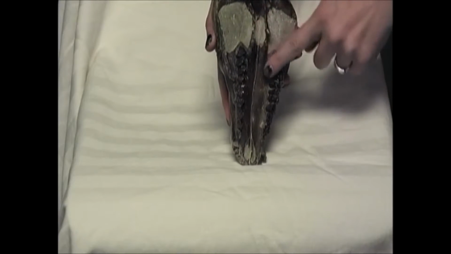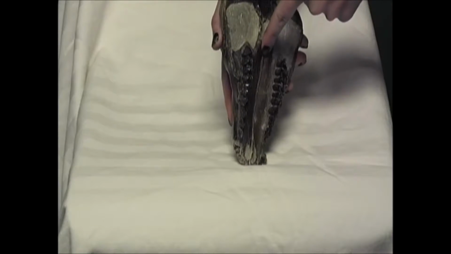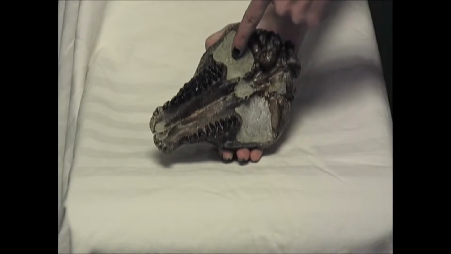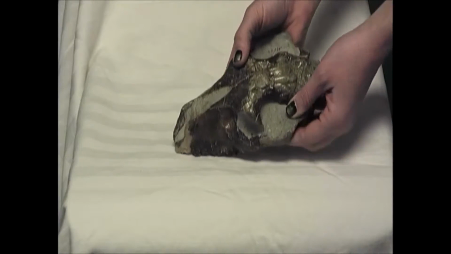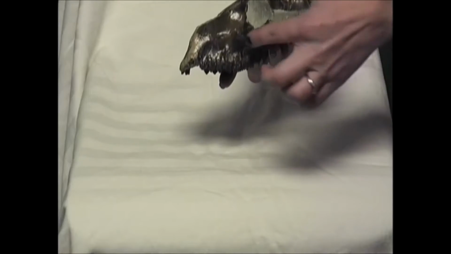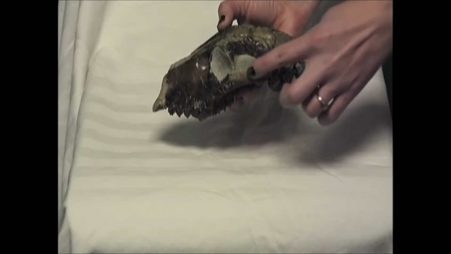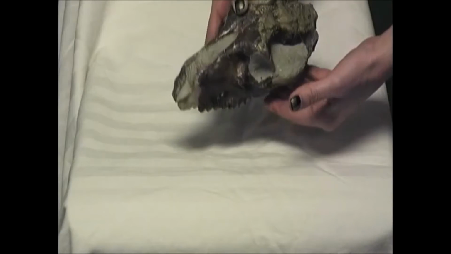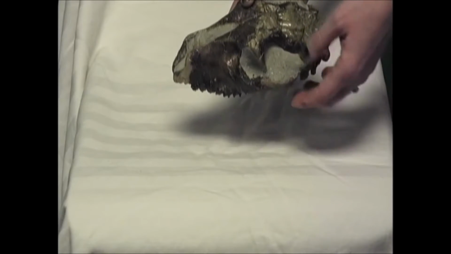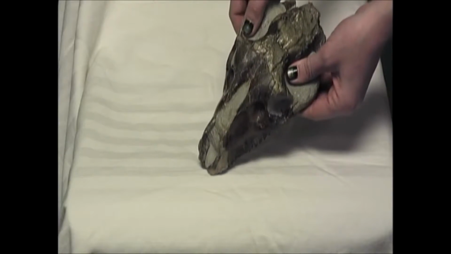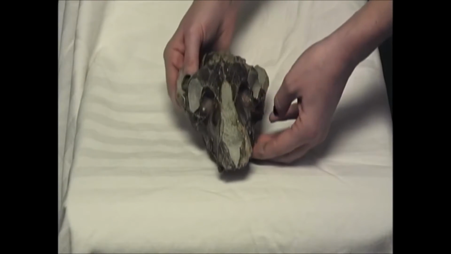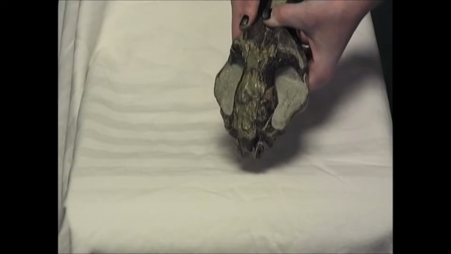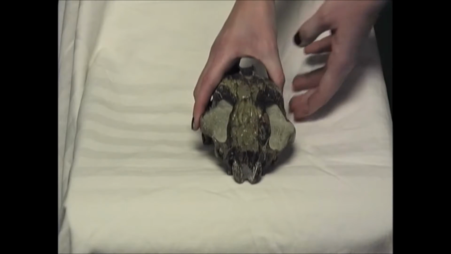Here are the teeth and the top of the roof of the mouth. All of this in here is actually sediment. The green stuff in here is sediment. When we prep fossils to keep these zygomatic arches intact, a lot of times we will leave the sediment in this hollow area to add strength so the specimen doesn't break as quickly. But yeah, this is a really great natural endocast.